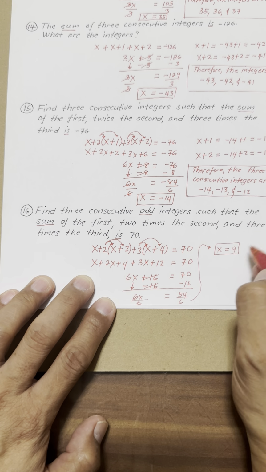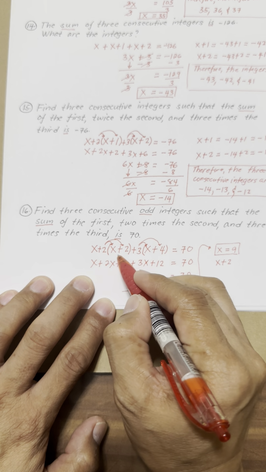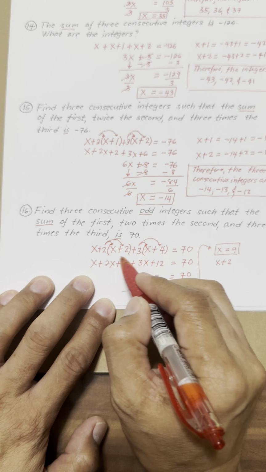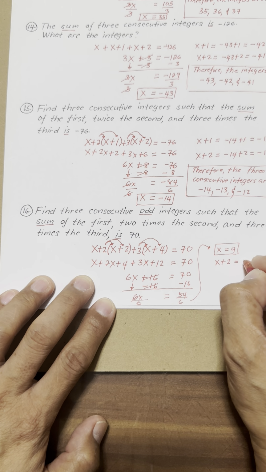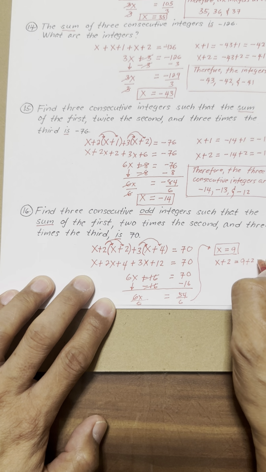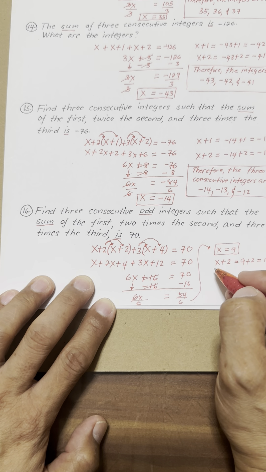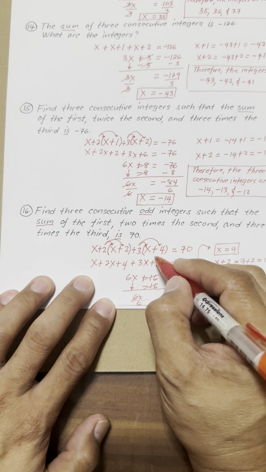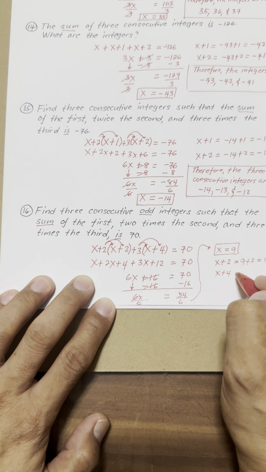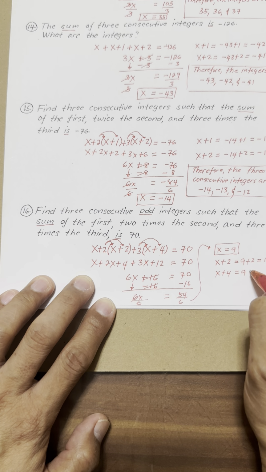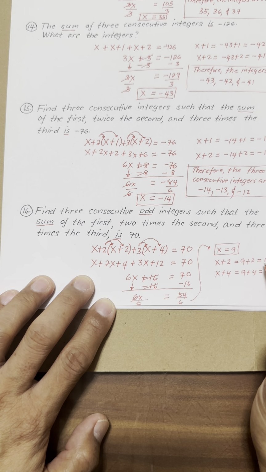Then to solve for the second odd integer, we have x plus 2. So this is our second odd integer, x plus 2. So our x is 9. So 9 plus 2 equals 11. Then our third consecutive odd integer is x plus 4. So x plus 4 equal to, our x is 9 plus 4 equal to 13. So we have the numbers here, 9, 11, and 13.